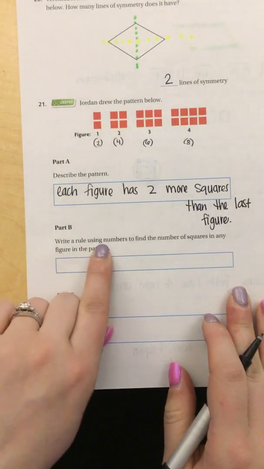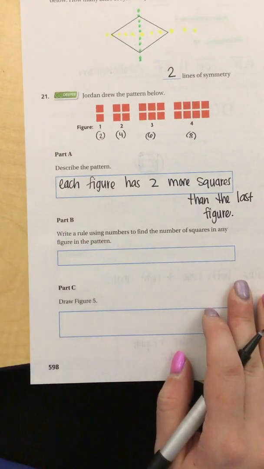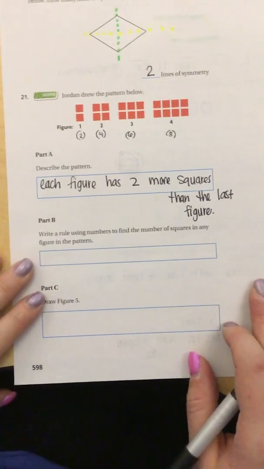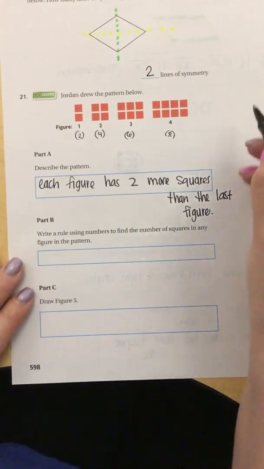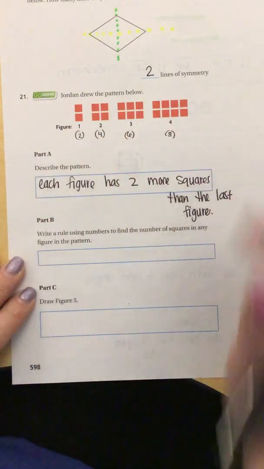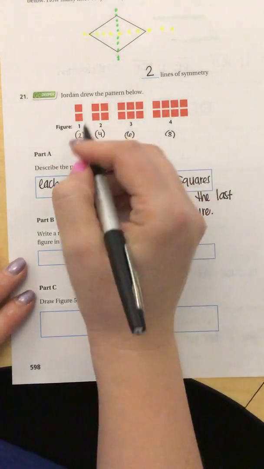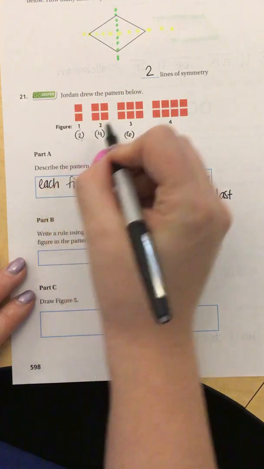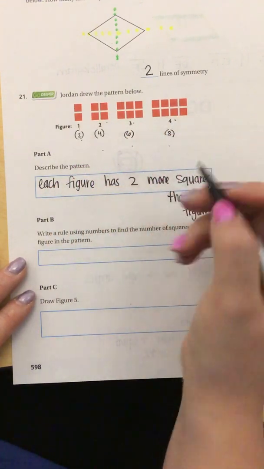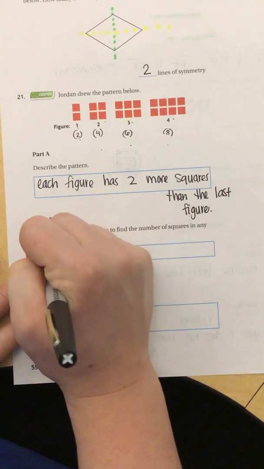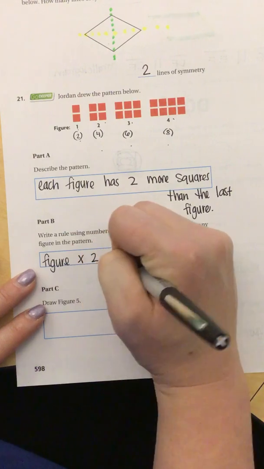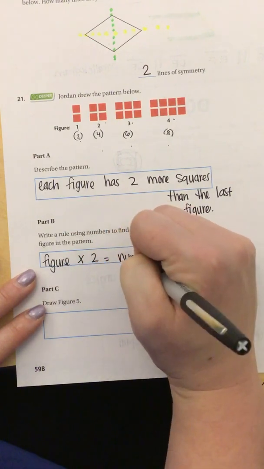Then it says write a rule using numbers. So what this means is if I have a formula or an equation, I should be able to pick any figure that's ever going to be in this pattern without drawing them all. So I can see figure 1 has 2 squares, figure 2 has 4 squares, figure 3 has 6 squares, figure 4 has 8 squares, then you multiply, so the figure times 2 equals the number of squares.